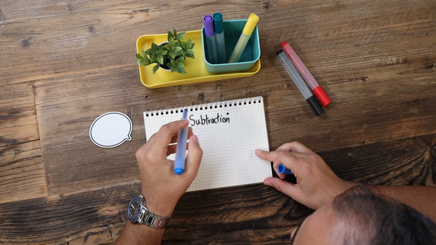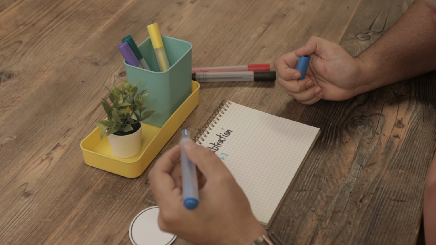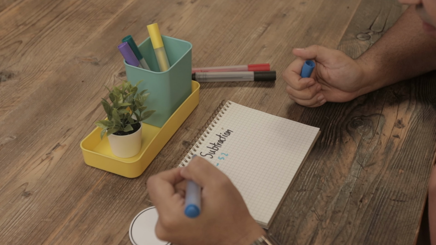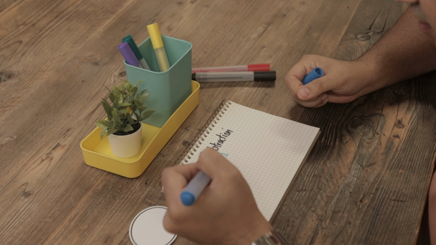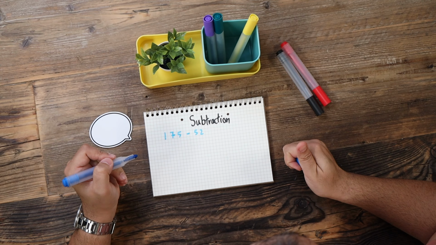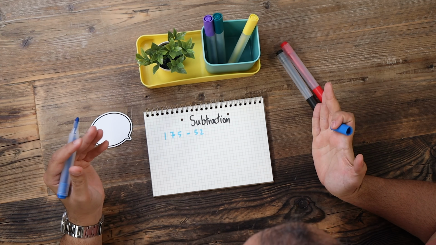Today's topic is subtraction. I'm going to start with 175, take away 52. As with addition, perhaps the most important thing here is to make sure that all your columns align. So your units, tens, and hundreds all align. Otherwise, you're going to be making a mistake immediately.